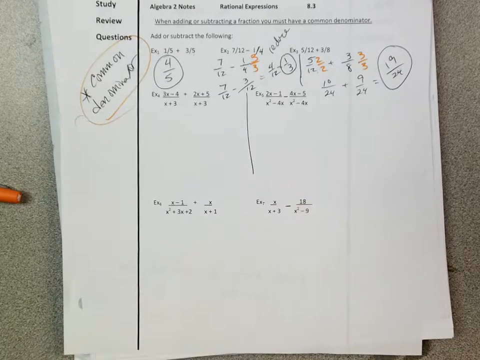Always think common denominator. I'll say it again. Always add or subtract common denominator. Say it one more time. Common denominator, think add or subtract. Add or subtract, think common denominator. One more time. So if I'm adding or subtracting, I think what? Common denominator. Right?